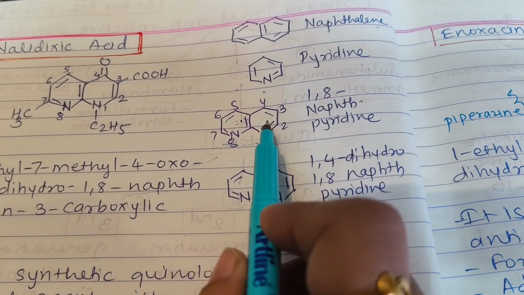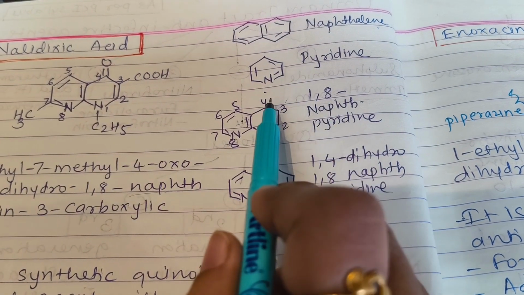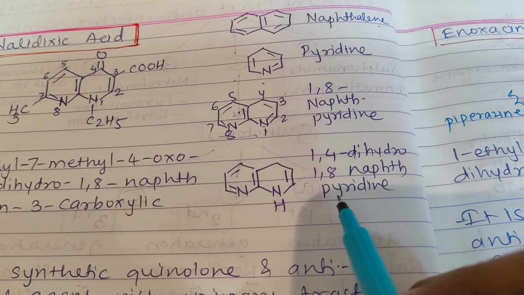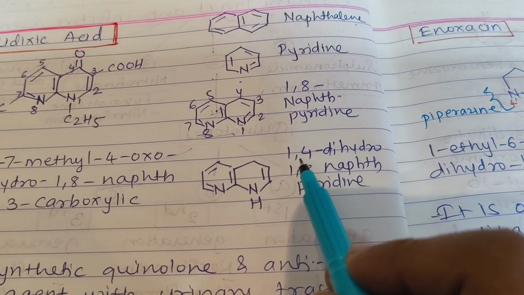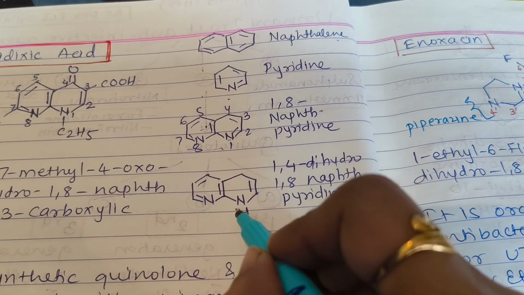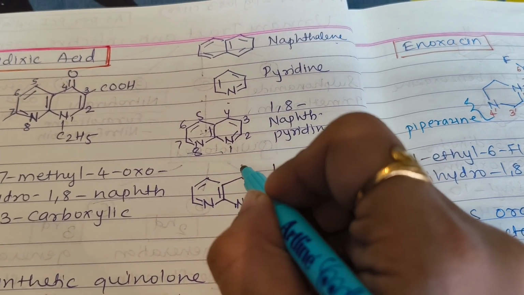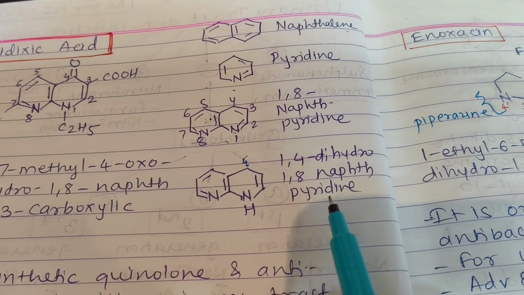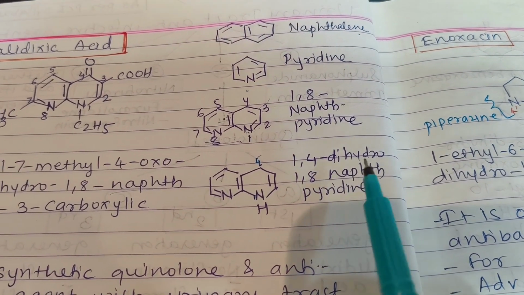The double bond has gone, so the valency of carbon has been adjusted by placing hydrogen. This is called 1,4-dihydro. This nitrogen is 1 and this is 4th. So 1,4-dihydro, 1,8-naphthyridine.